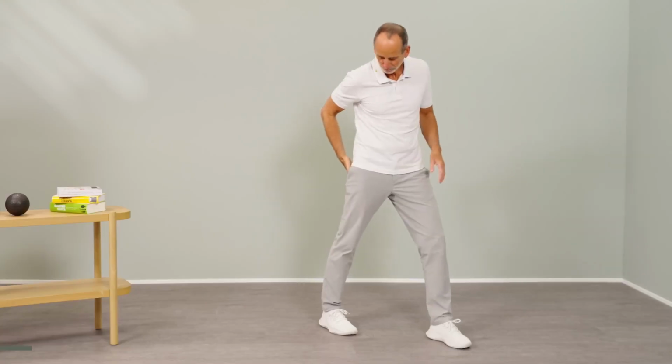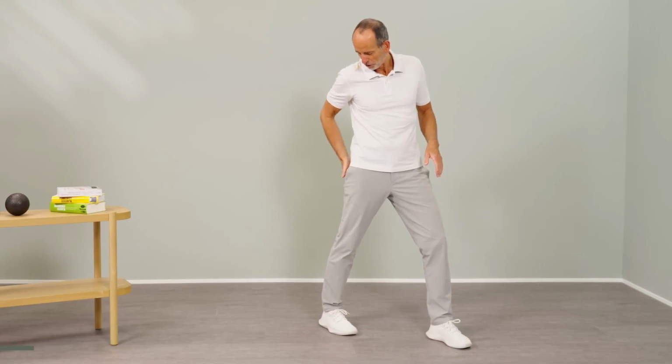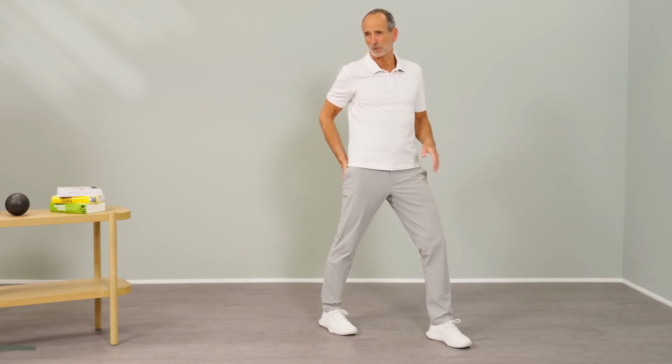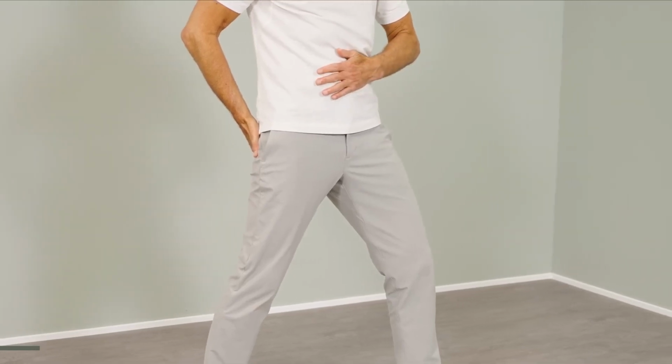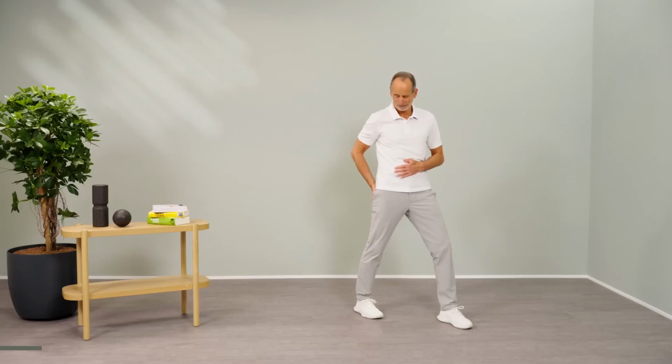Go back with your right foot, and take your right hand to your lower buttocks, and put your left hand over your navel. Why are we doing this? So that you get a feel for what's happening with your hip now.